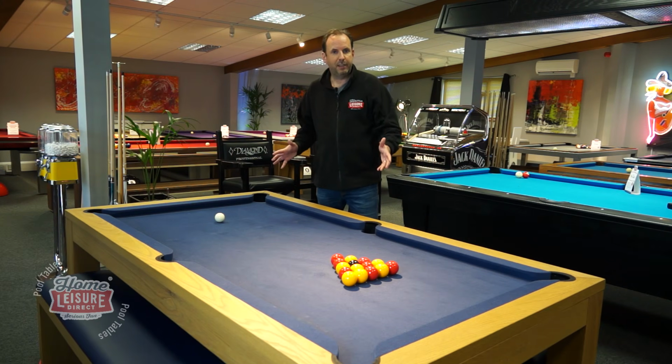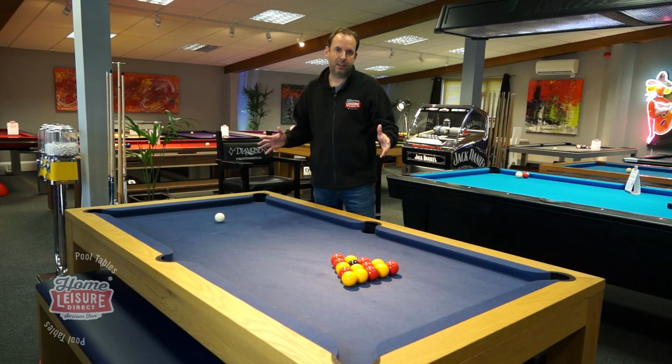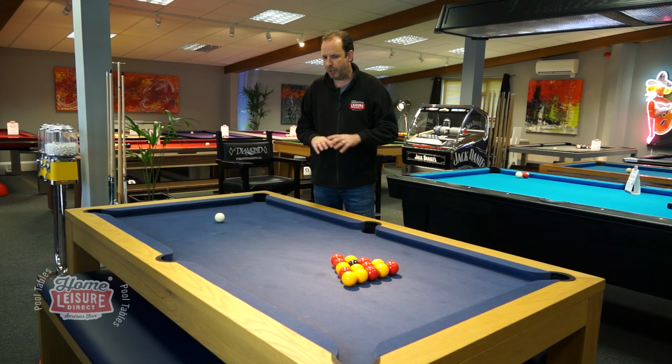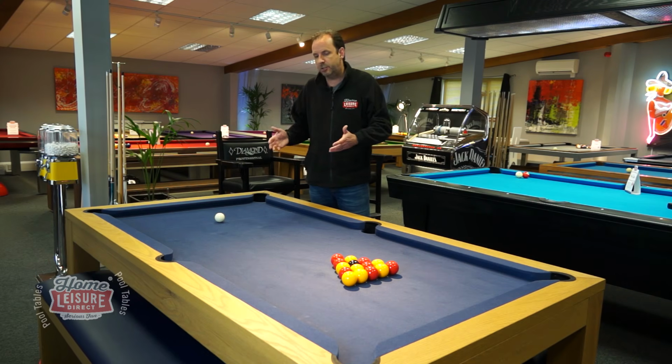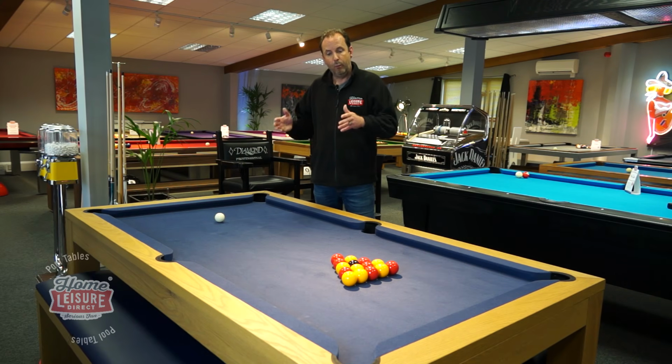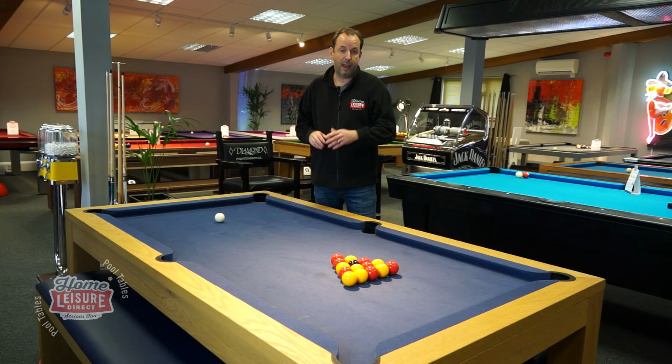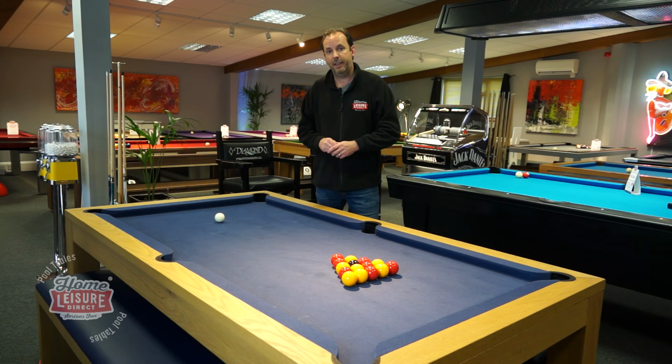But if you don't have enough space, don't squeeze a 7 foot table into your room. Go for a 6 foot table. You'll get a great game from that. As I said, in a lot of pubs, people will be playing on a 6 foot table and not realise the difference in size between a 6 foot and a 7 foot. Watch our other video and that will give you guidance on how to measure your room and make sure that your table will fit in there and allow you enough space to be able to queue around it freely.